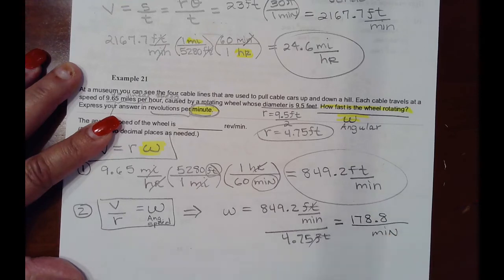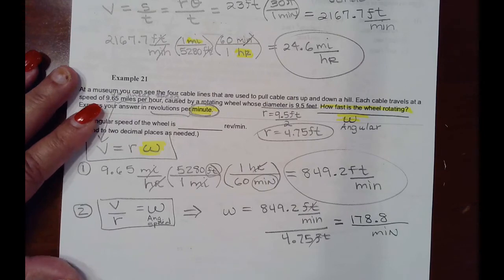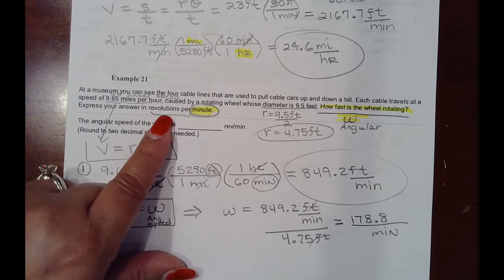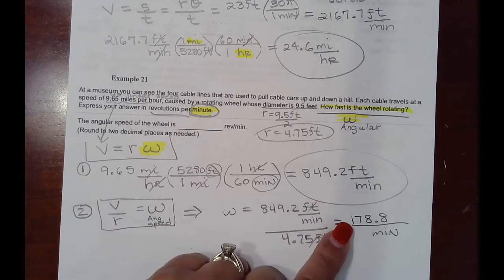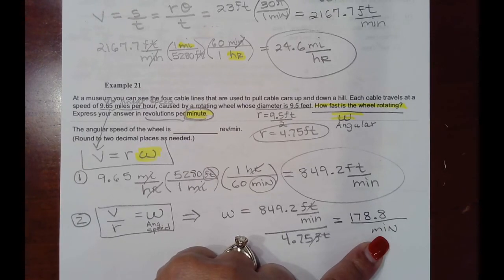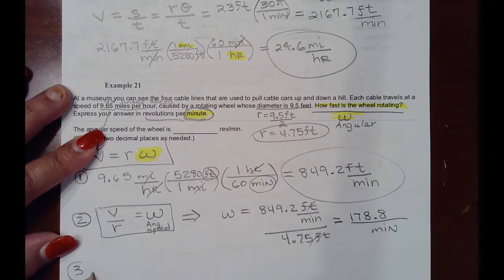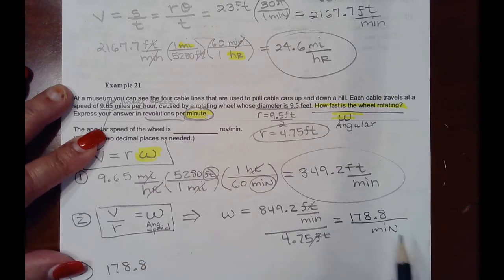Minutes are part of the denominator. And then the final request is that I should be reporting my answer in revolutions per minute. Right now I know that it's 178.8 per minute, but if I want to relate that to revolutions per minute, I can drag that in right now. My angular speed is 178.8 per minute.